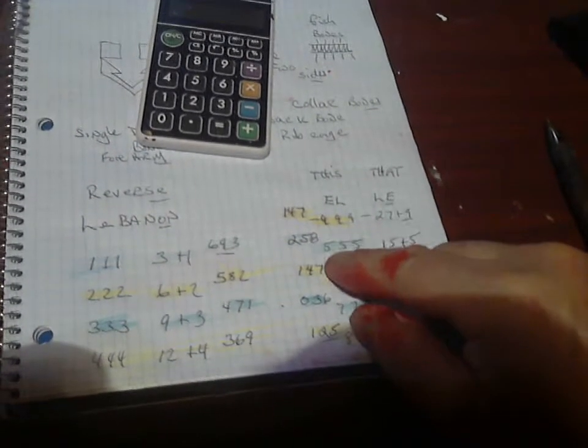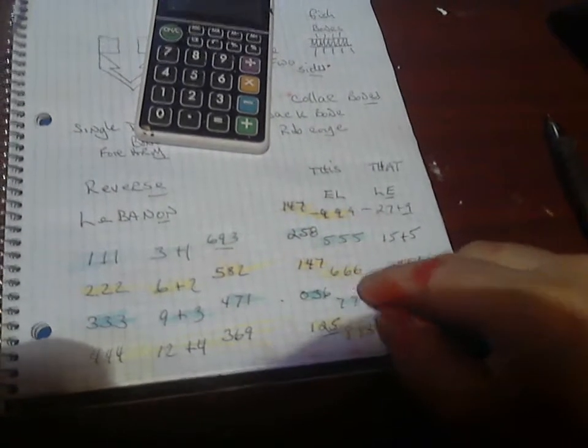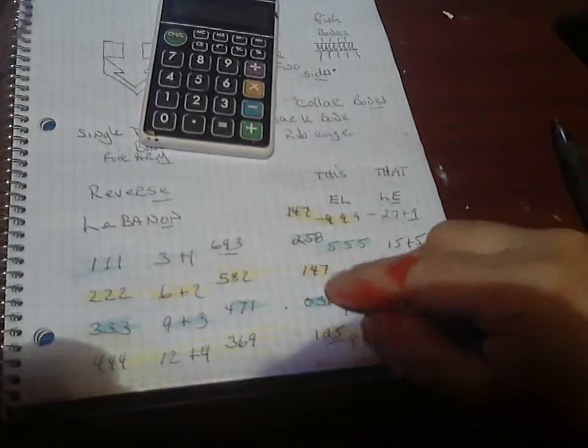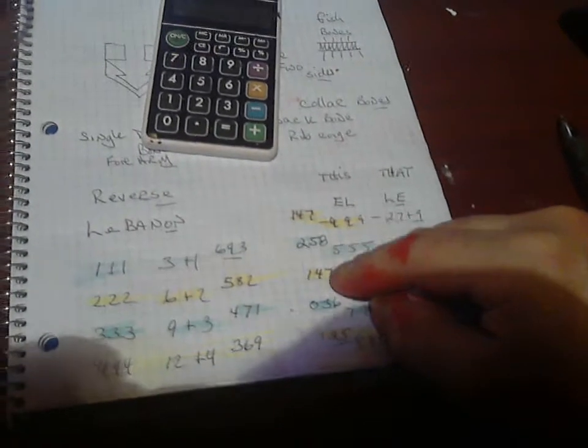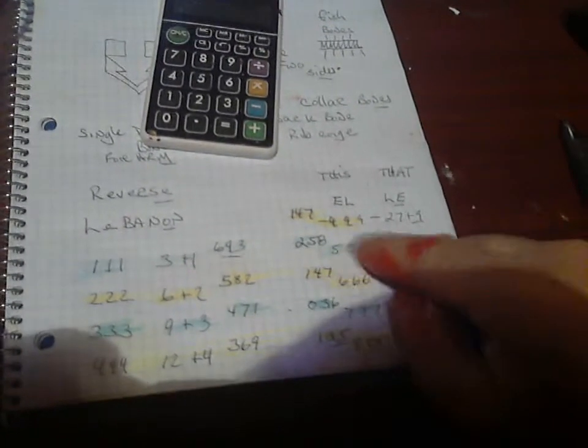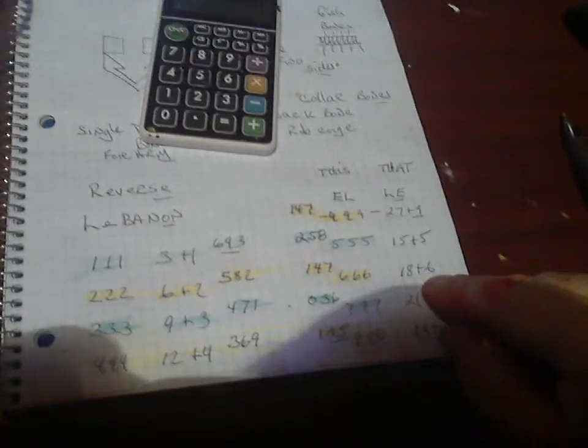5 and 2, 7. 5 and 5, 10. 5 and 8, 13. 6 and 1, 7. 6 and 4, 10. 6 and 7, 13. So now we have to put these together. Since this one was 13, this one was 13, this will create 6. This one created 5, and 5 is 10, 4 and 6 is 10, 5 and 4 is 9. This becomes 3, 6, 9. 5 and 6 will now create 3, 6, 9, the world of 3, 6, 9.